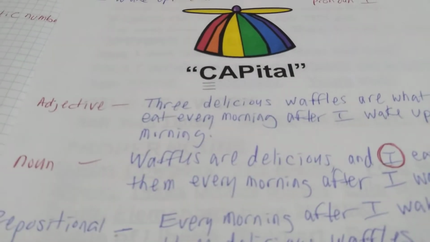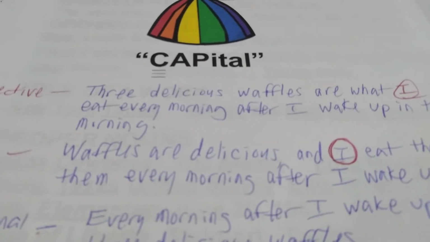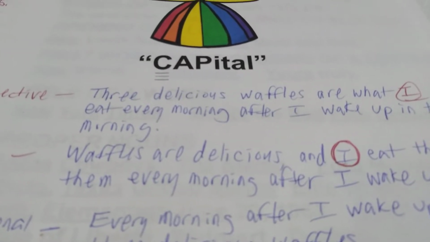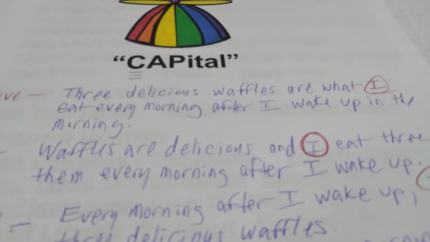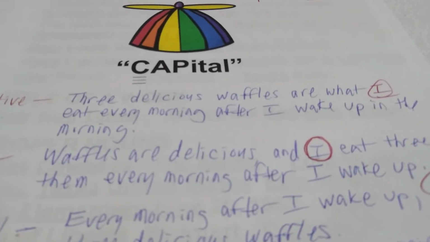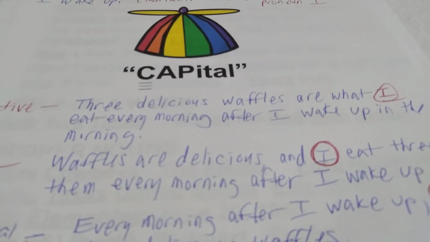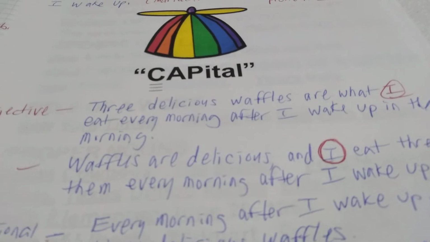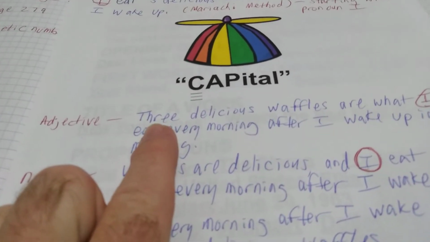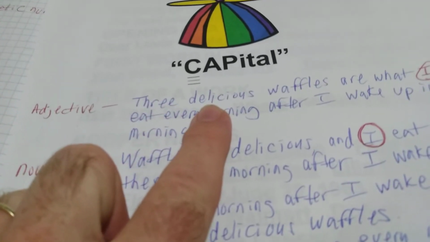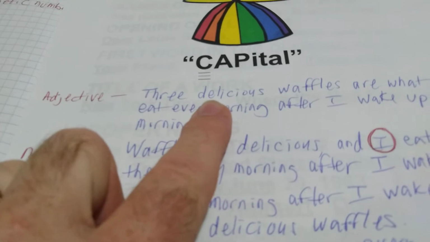If you decided to start with the adjective delicious, it might be: Delicious waffles are what I eat every morning, comma, and there are usually 3 of them, period. I had to add a couple of words in there to make sure that I had the number 3, that I didn't lose that content, but I started with a different adjective. Instead of the number, I started with the describing word.